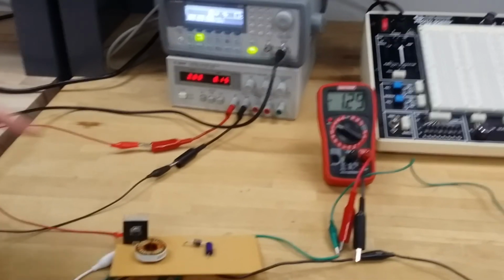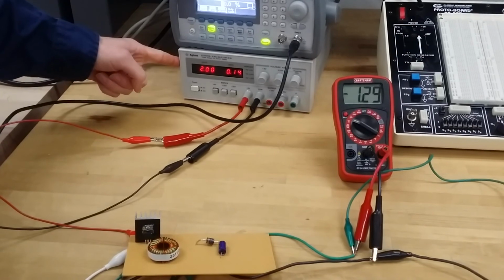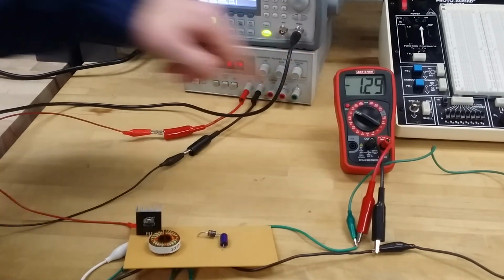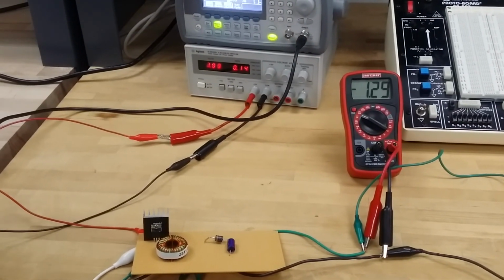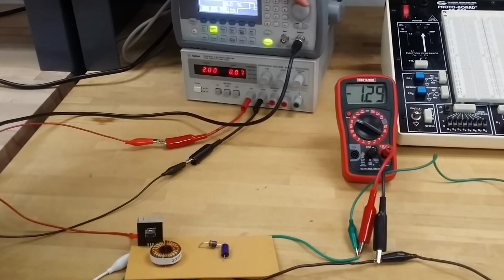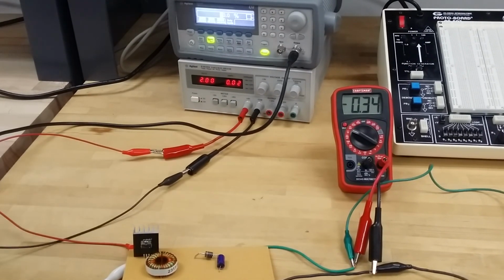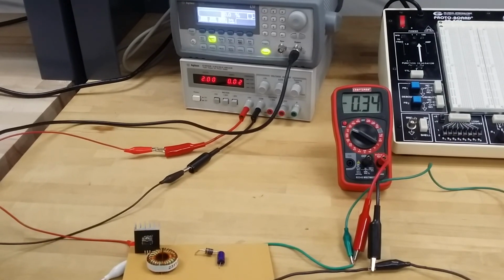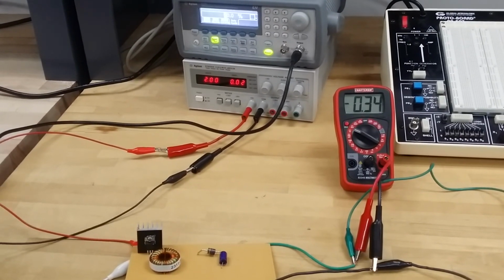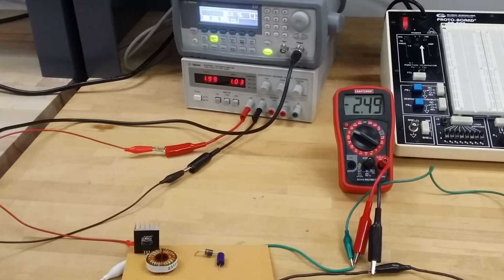Here's our actual circuit. We are running our MOSFET from a function generator, and here's our 2 volt input. Right now it is running at a 50% duty cycle, and we are getting a 1.3 volt output, which is to be expected because of the 0.7 volt diode drop. If we go to a lower duty cycle, you can see the voltage decrease. Ideally, we would have a 1 volt output, but because of the 0.7 volt diode drop, we only get 0.3. Now if we go to the high duty cycle, we get a 2.5 volt output.